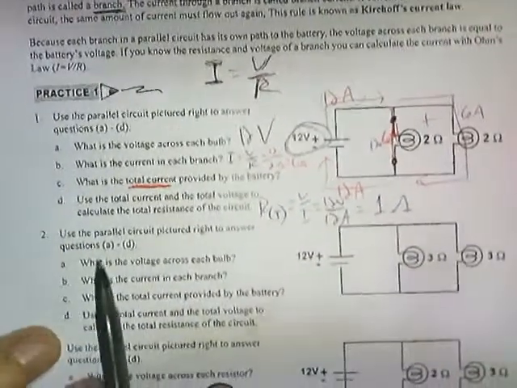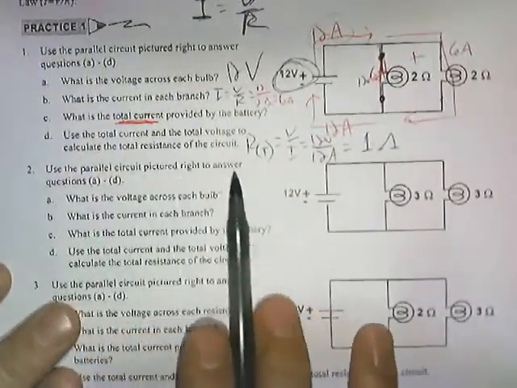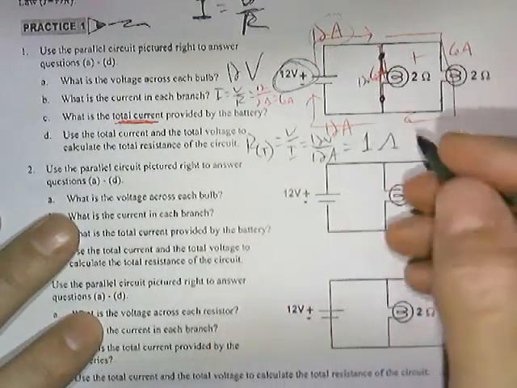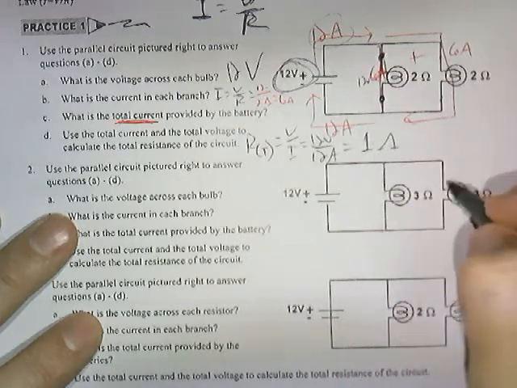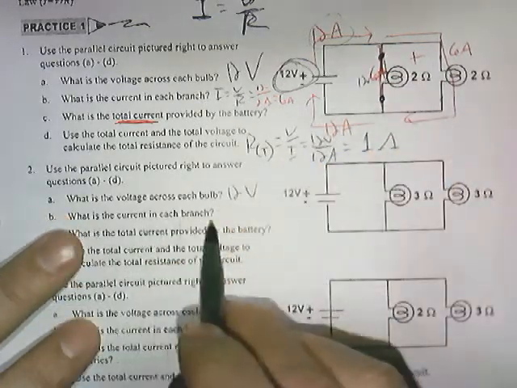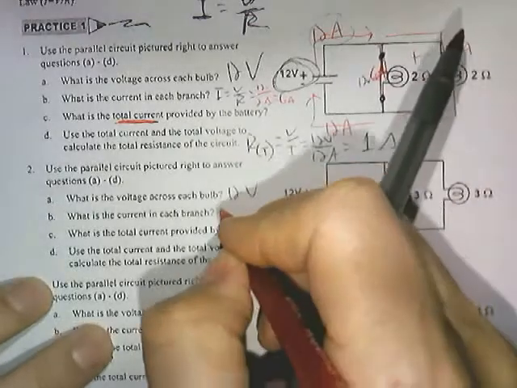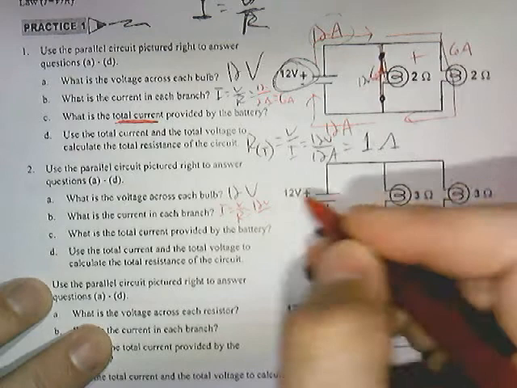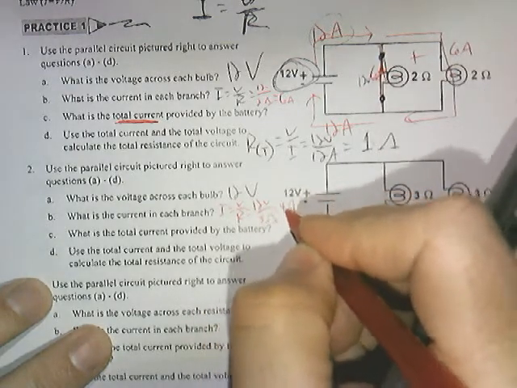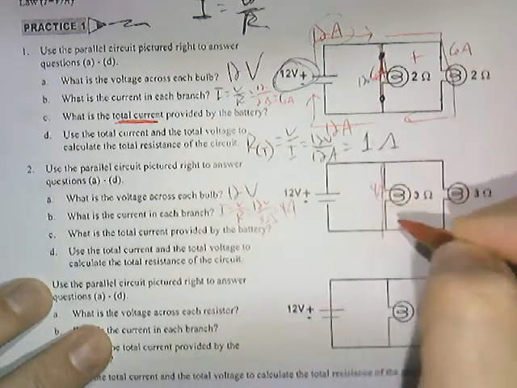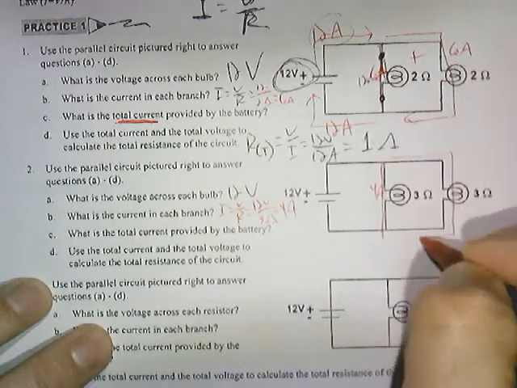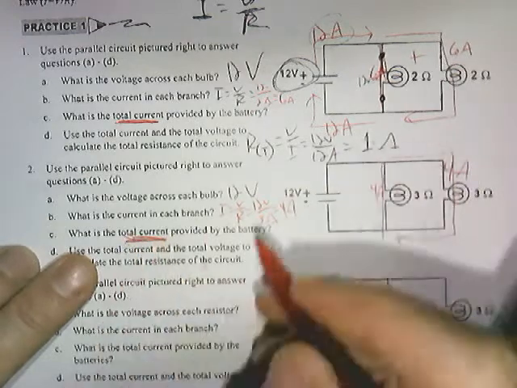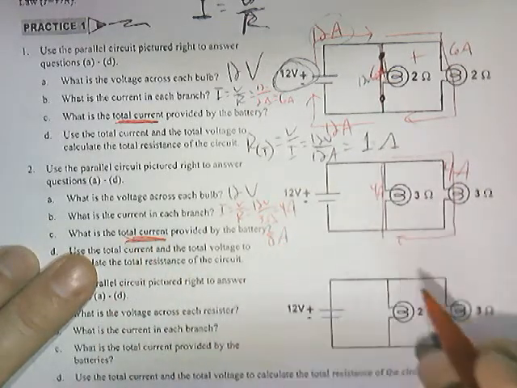So let's keep moving on. We're going to do another problem. Use the parallel circuit pictured right to answer the following. What is the voltage across each bulb? Same thing applies: 12 volts across this, 12 volts across this. What is the current in each branch? We can solve for current, which is voltage divided by resistance. 12 volts divided by, in this case, 3 ohms is going to be 4 amps. So I have 4 amps here, and I have 4 amps here. So my total current is going to be 8 amps.